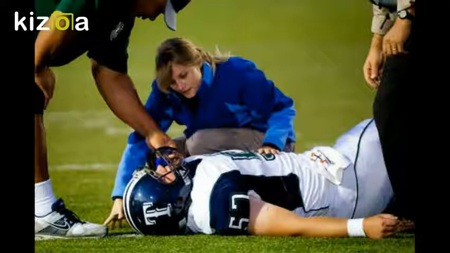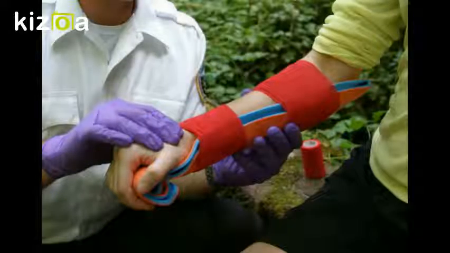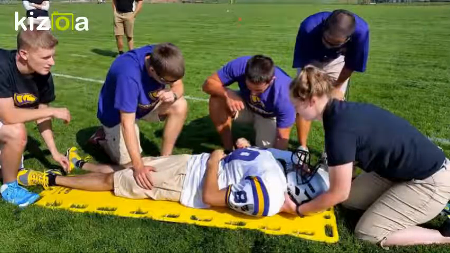When an athlete goes down on the field, the athletic trainer is the first on the scene and determines whether they need to use first aid, CPR, an AED, splinting techniques, spine boarding, or if the athlete can move to the sidelines. After that, the athletic trainer figures out what the best plan of action is for that individual.